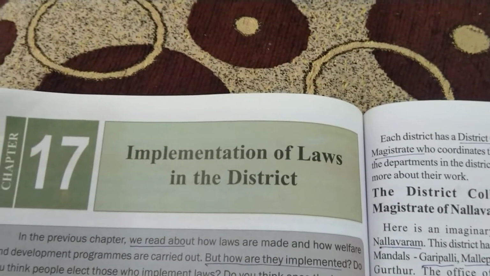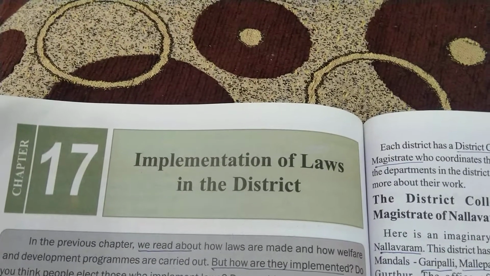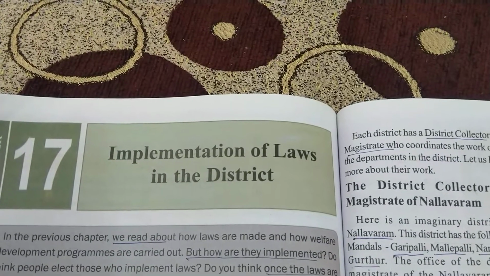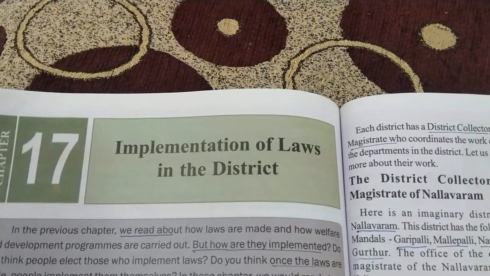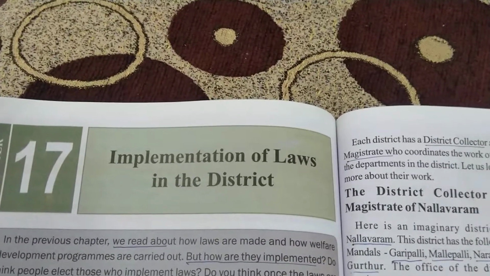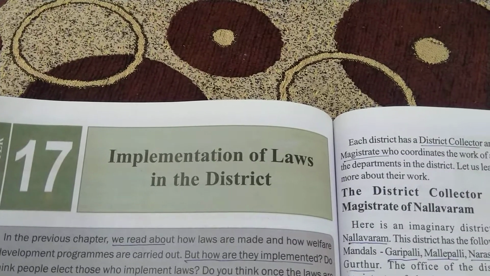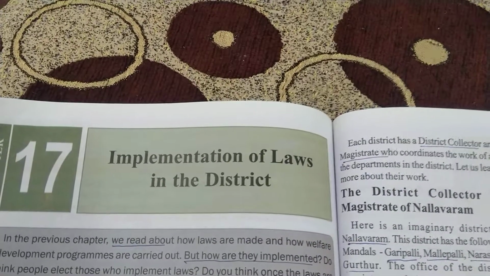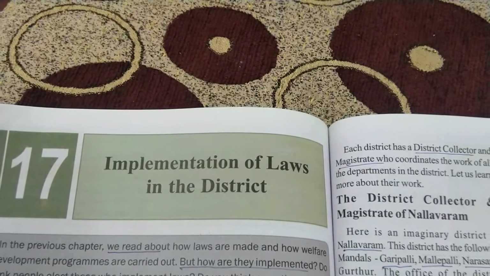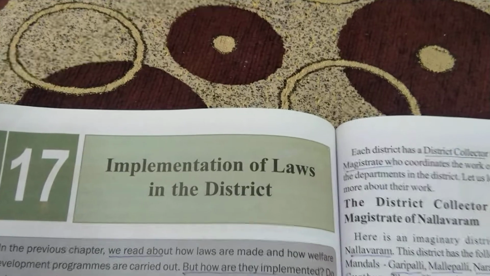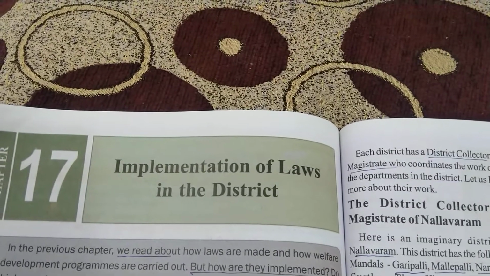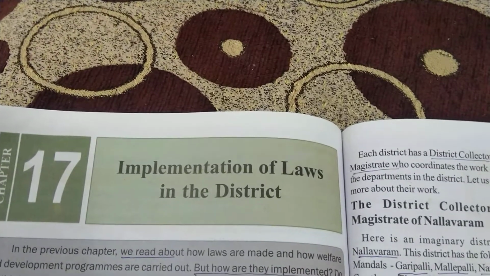Good morning, students. So, our next chapter is implementation of laws in the district. Already we have discussed how to make laws in the state assembly. In the state assembly, our elected representatives like MLAs or present government prepare a bill, and that will be discussed in the assembly and in the council.